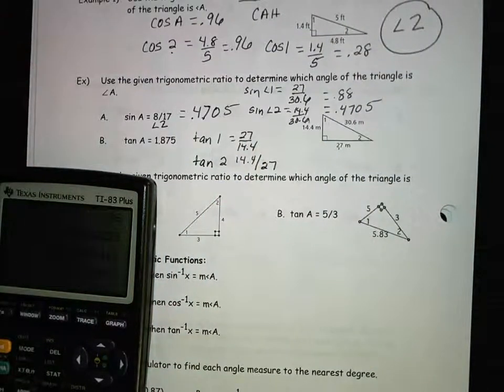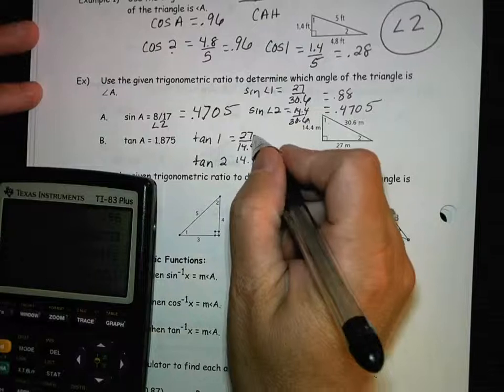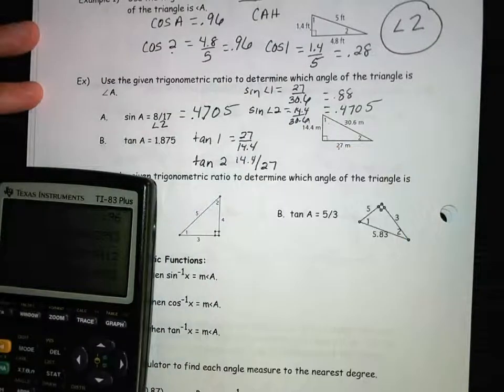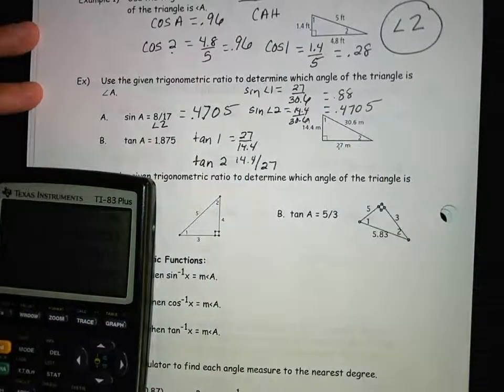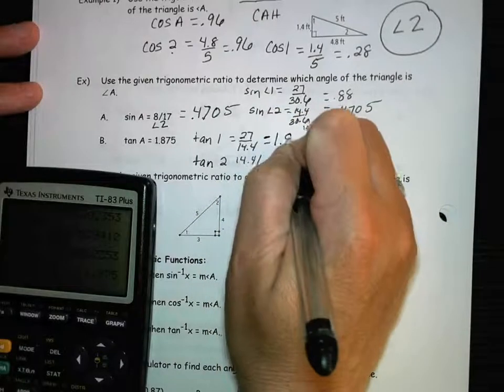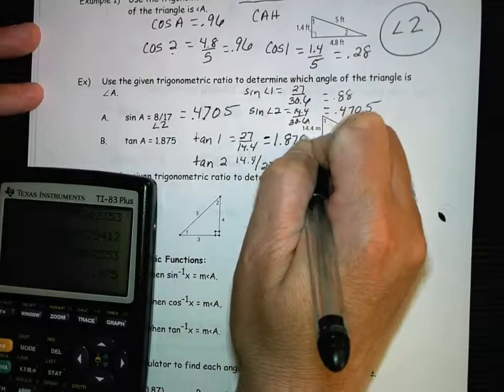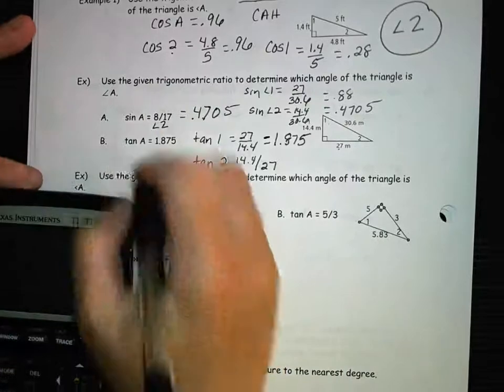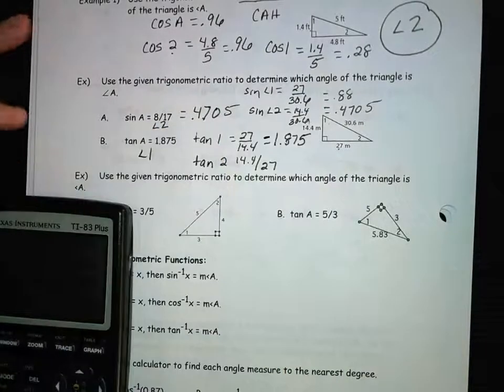Some of you should be able to look at this and tell me which one is the number that's bigger than 1. And that's going to be the 27 divided by 14.4. And if you divide that out, you see it's 1.875. So in the second one, we are talking about angle 1.